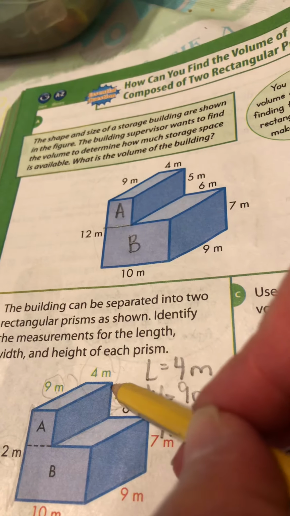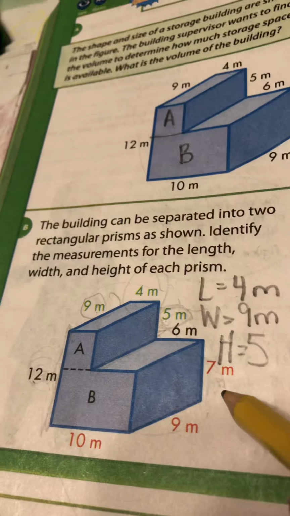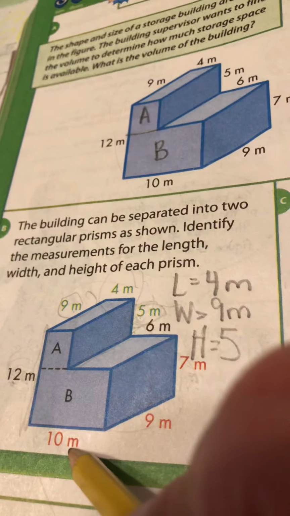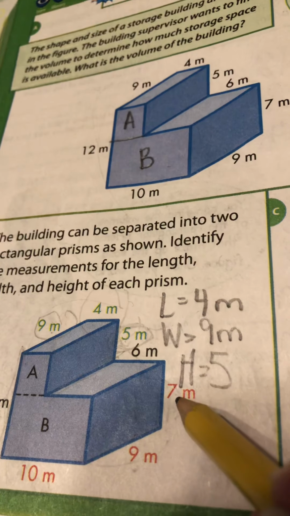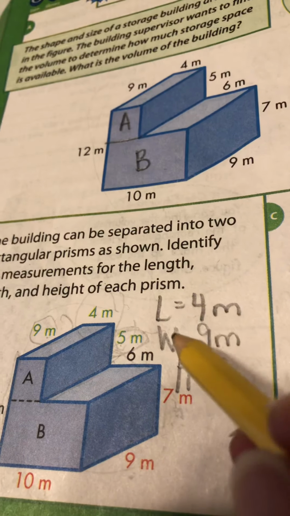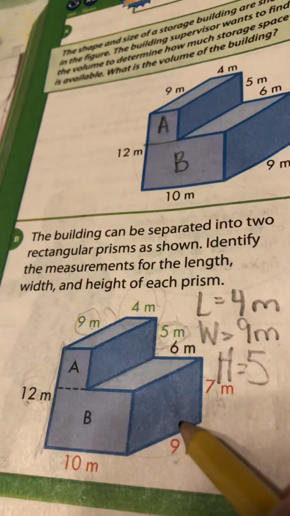And I don't have to go through building B because you can even see that they clearly labeled it. They even used a different color for us. So the length of building B is 10 meters, the width of building B is 9 meters, and the height of building B is 7 meters. So now it's very easy, but do you know what to do with these numbers? So that's what I'm going to leave up to you.